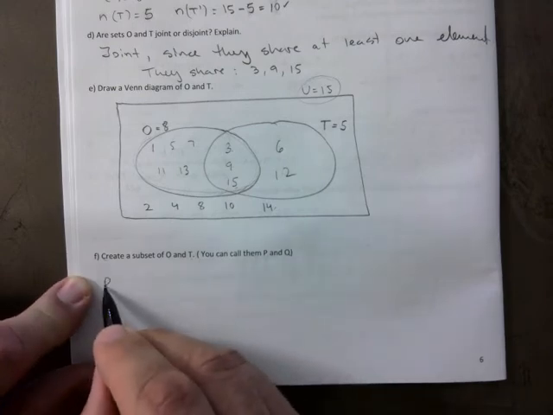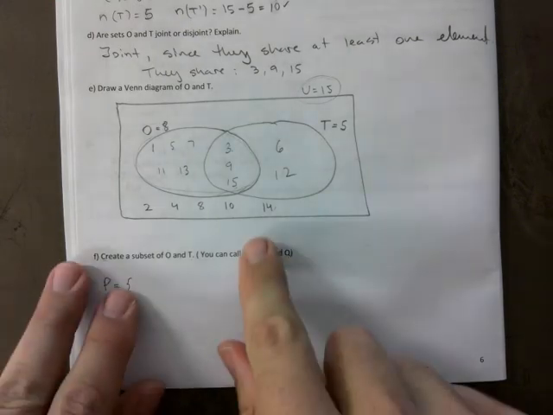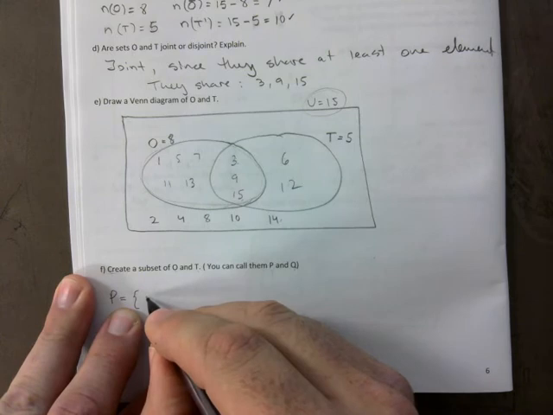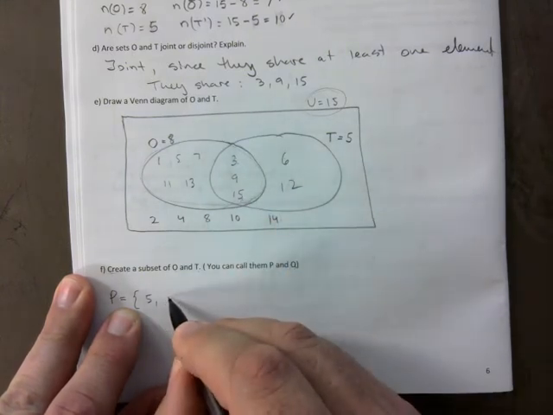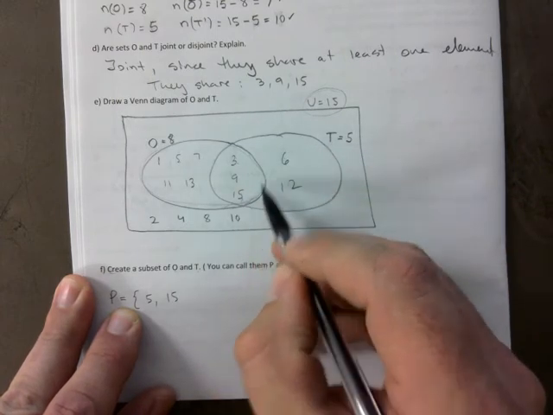Create a subset, guys. This is a free mark if you know what a subset is. Create a subset of O and T. You can call them P and Q respectively. So P, how do you create a subset of something? Whatever elements you pick, make sure they are in that original you're grabbing from. So I'm going to go to set O, up in the Venn diagram, and I'm going to pick random ones, 5 and 15. You're like, 15 is part of T, Mr. Dirksen. Well, yes, but it's also part of O.